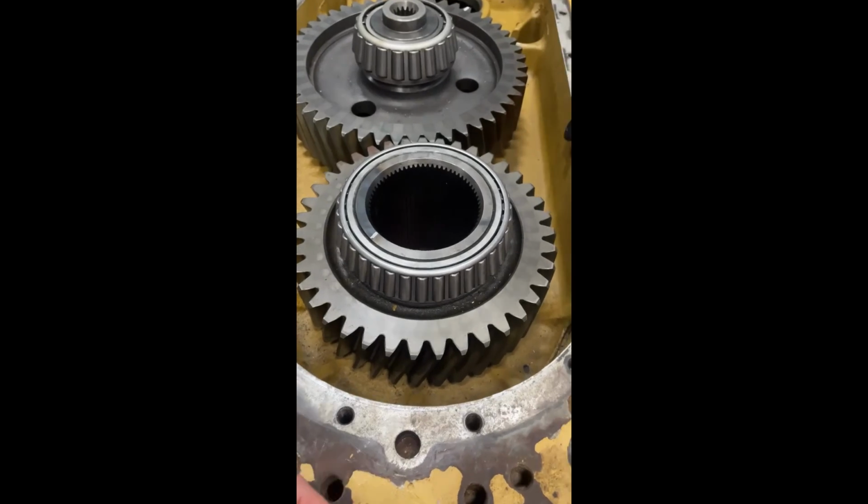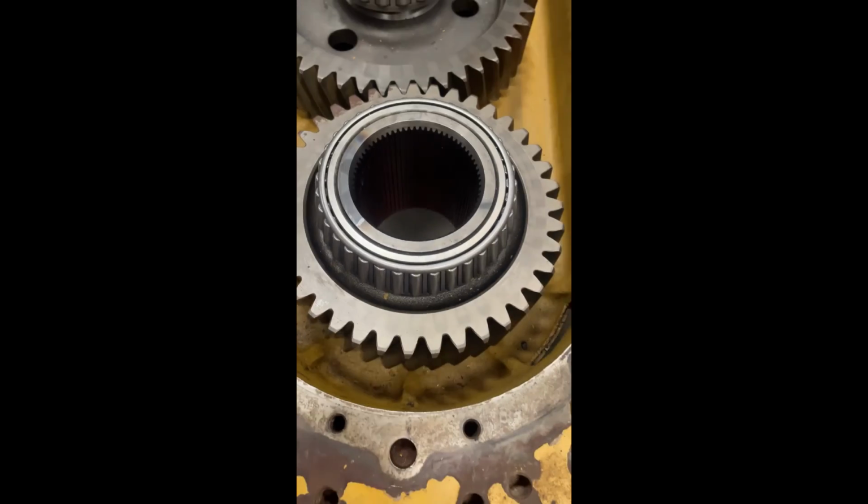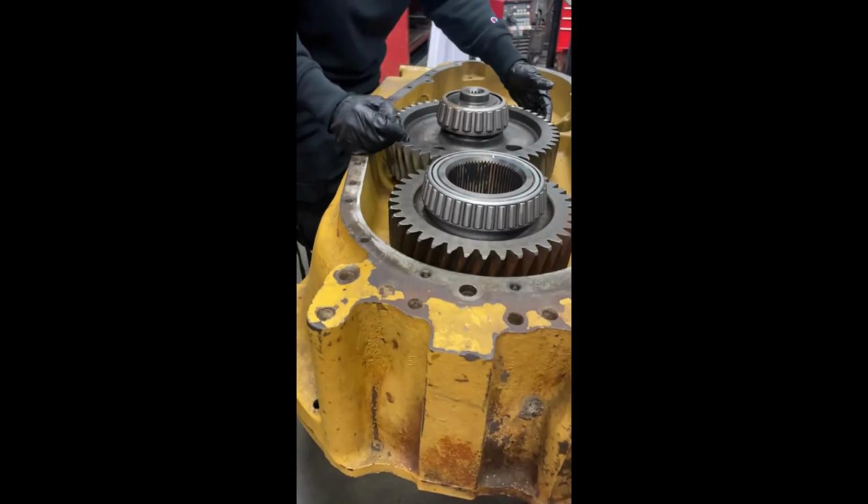The splined input shaft is connected into the transfer case using a planetary gear set and connects as shown. Power flow is directed out of the transfer case and into the planetary gear set and transmission.